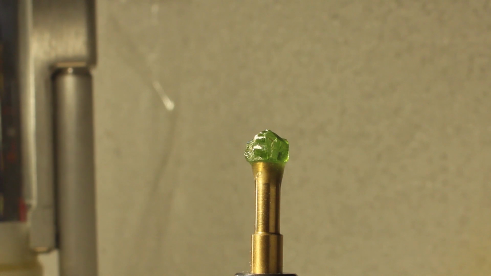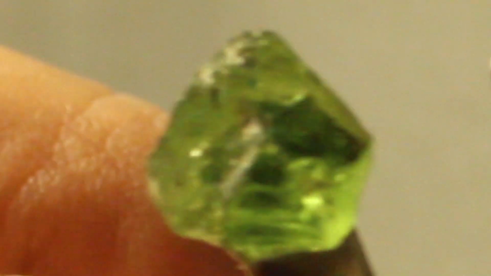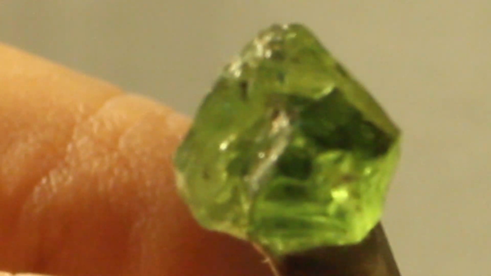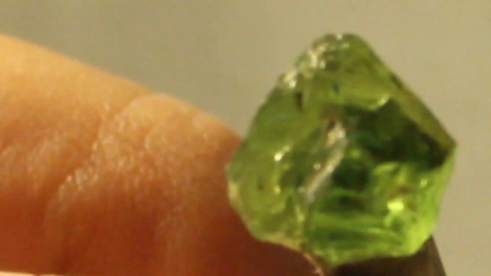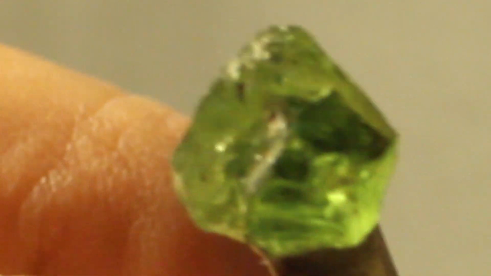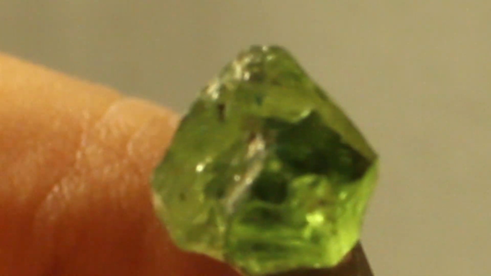This is Peridot. The rough is about 9 by 10 and it's shaped kind of like a trillion. Like I said, it's about 9 by 10 millimeters now. So I'm going to cut a signature number 4 design by Jeff Graham.